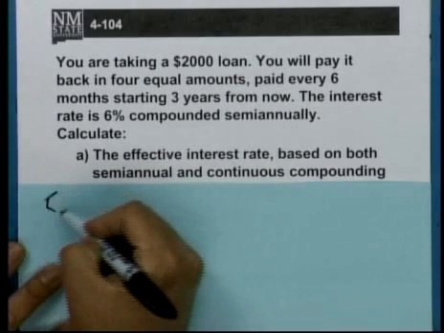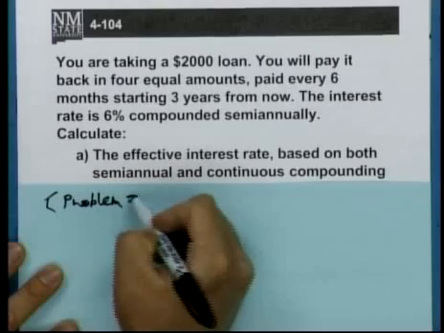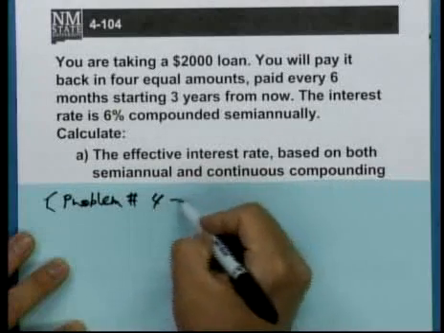So we are working on problem number 4-104.